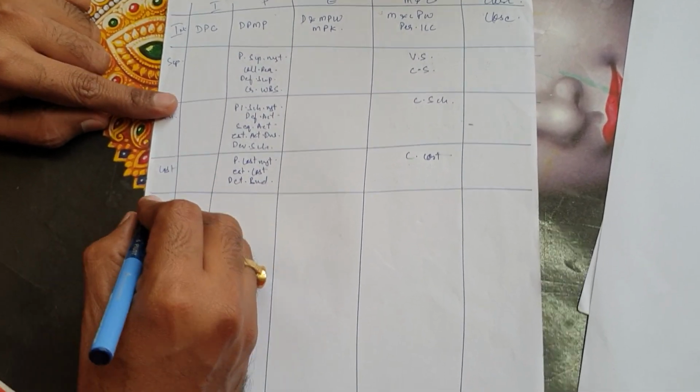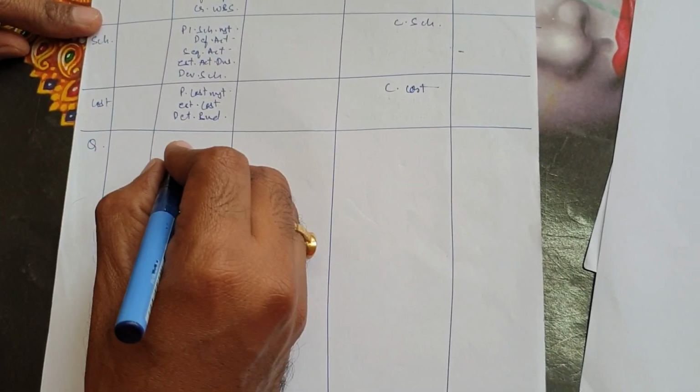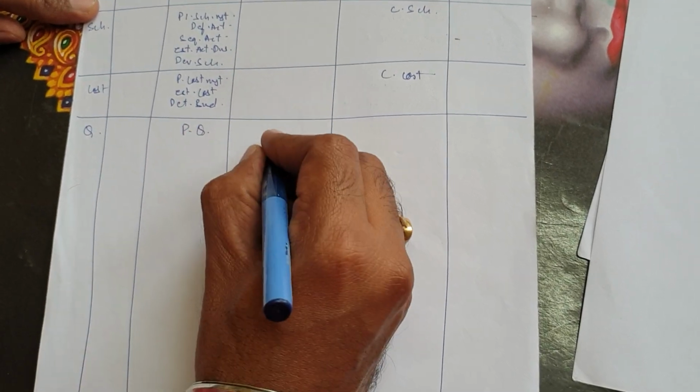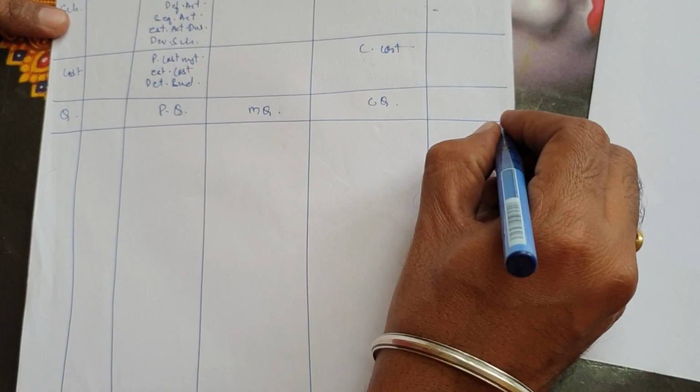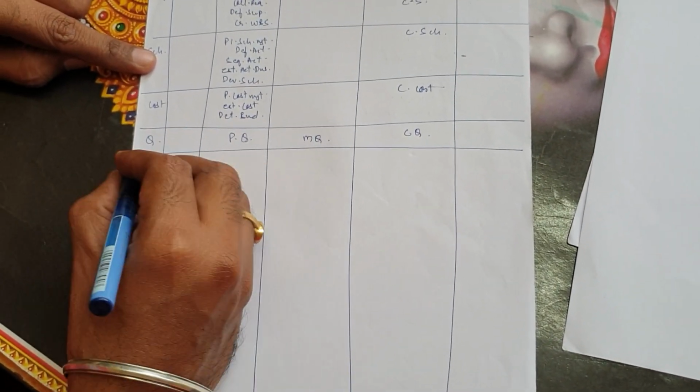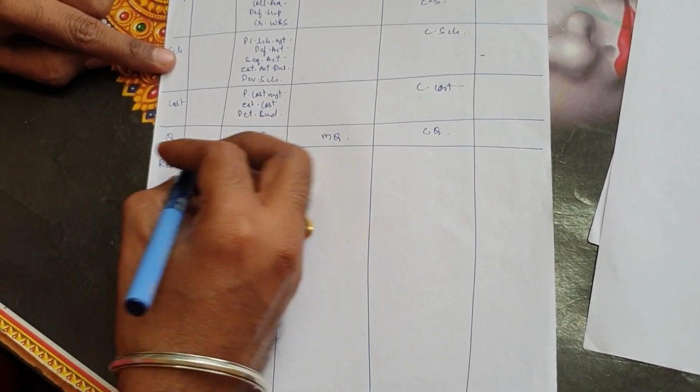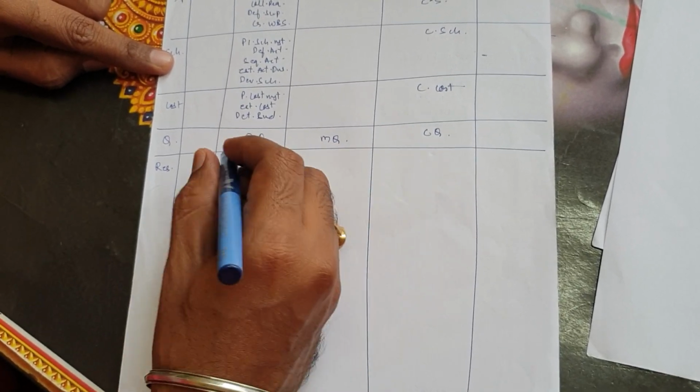After cost, it is quality. So plan quality, manage quality, control quality. So you should use all these abbreviations, and then you move to your resource management. This is a trouble area for me.